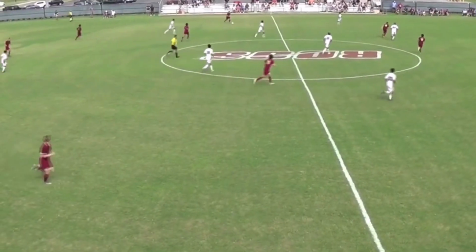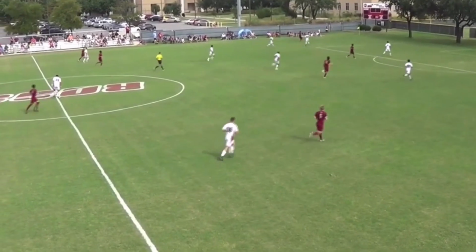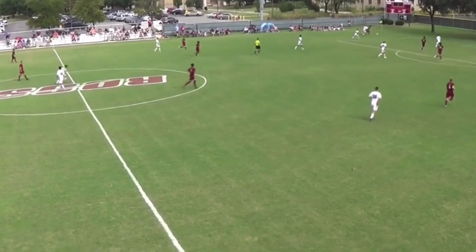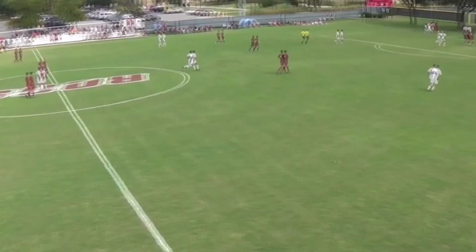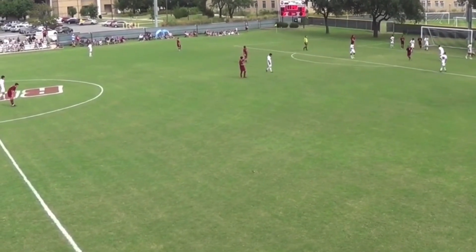So they played it over the top. I'm a little bit behind my man, and once I catch up, I get caught flat-footed, so he takes a touch around me, takes it to the end line. Luckily, we have numbers in the box, so his first pass doesn't connect, but we give up a dangerous shot, and Cody makes a great save here.